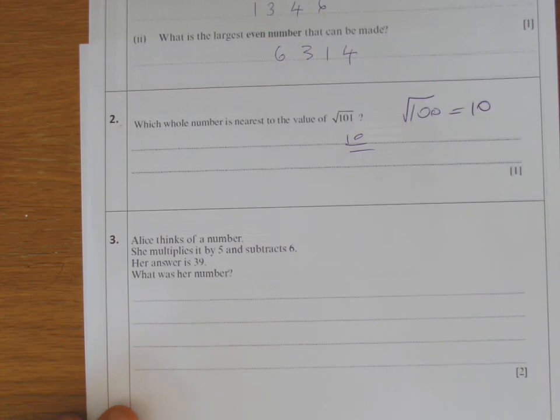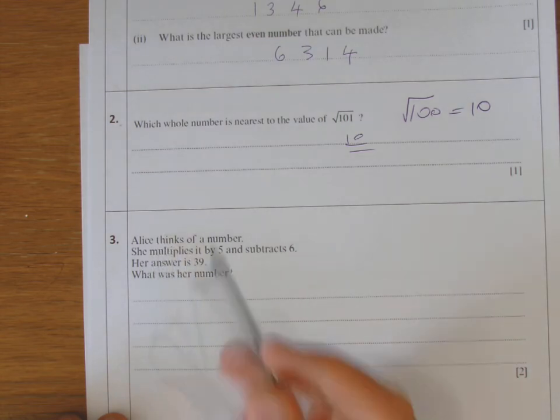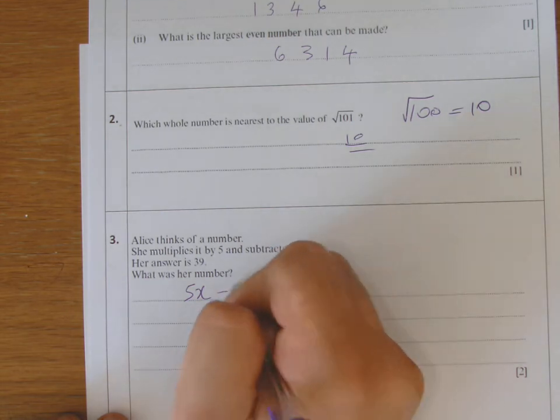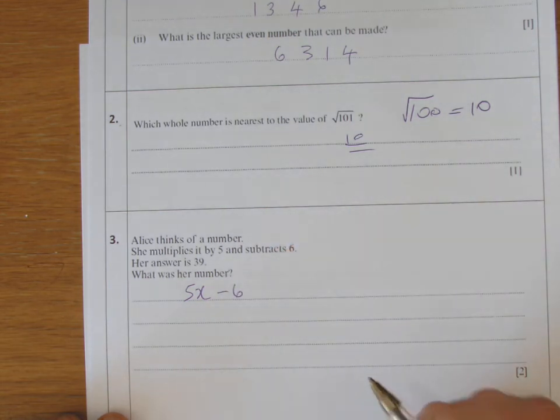Okay, question 3, it says Alice thinks of a number, she multiplies it by 5 and subtracts 6. Her answer is 39. Now there's two ways you could do this. You could use an algebraic approach. So she thinks of a number, well, should we call it x? She multiplies it by 5, so 5x, and subtracts 6, take away 6. Her answer then is 39.